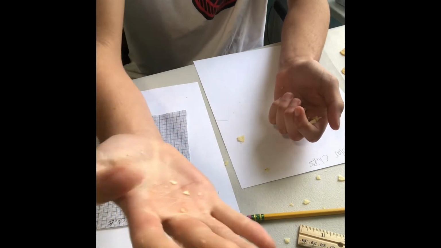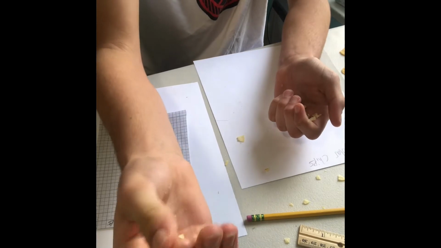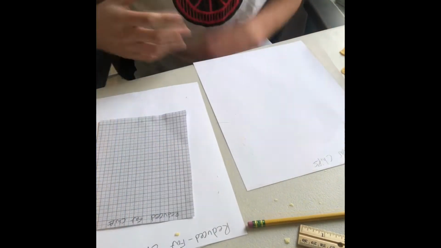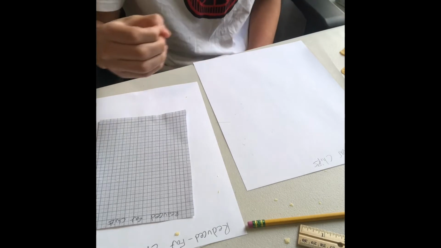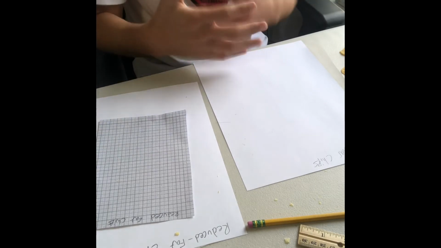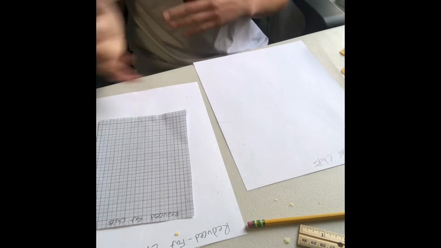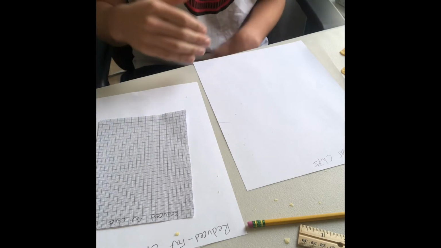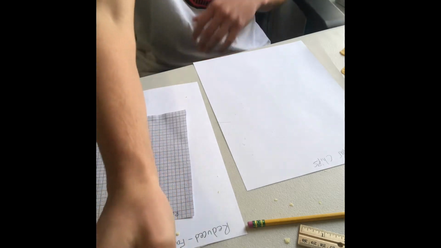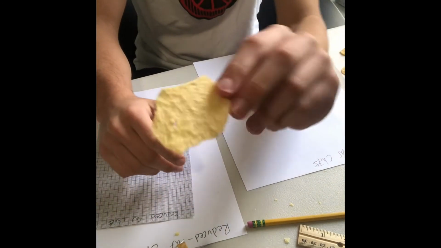And I can tell that there's definitely a lot of grease on my fingers right now. So now, after examining the regular potato chip and seeing how greasy it was, I have thoroughly washed and dried my hands. And now I'm ready to compare results to the reduced fat potato chips. So we're going to take a chip out of the bag here, and we're just going to examine it.